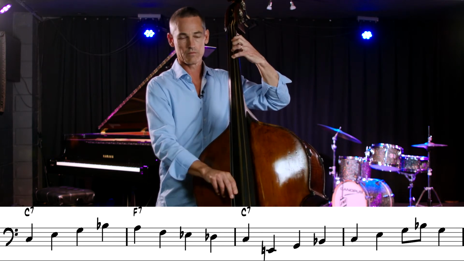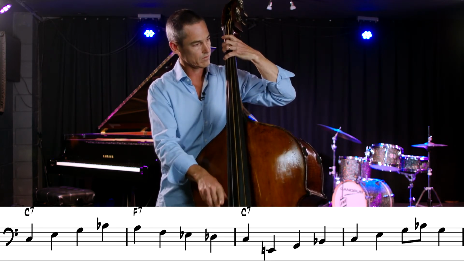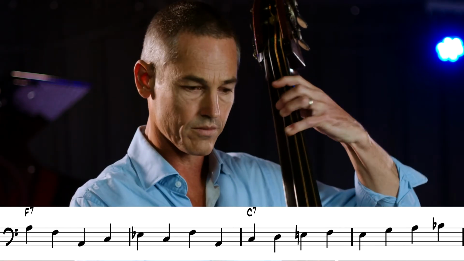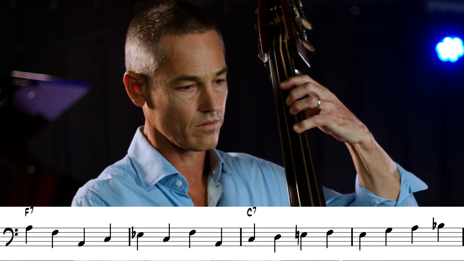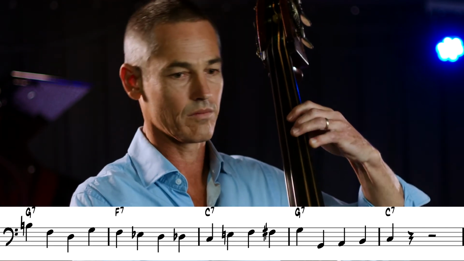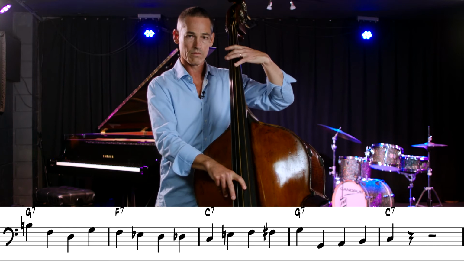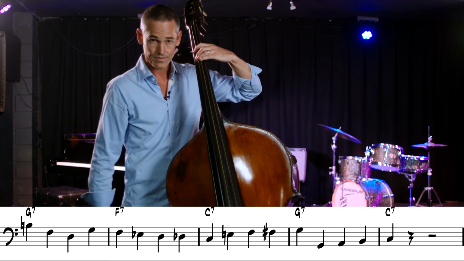I'll play a chorus for you. So there you go. There's a chorus of walking bass with chromaticism, with scales, only the dominant scale, and with the dominant arpeggios.